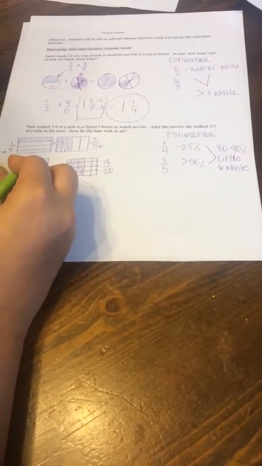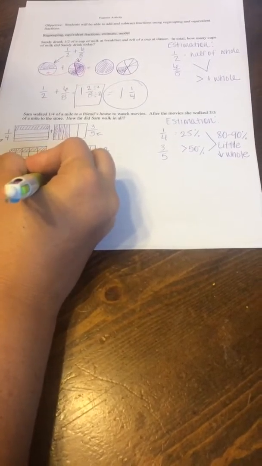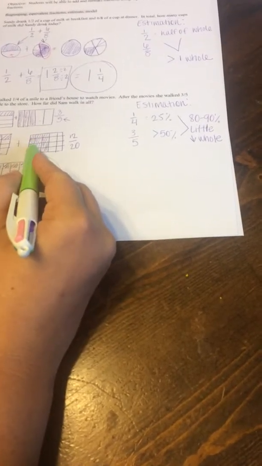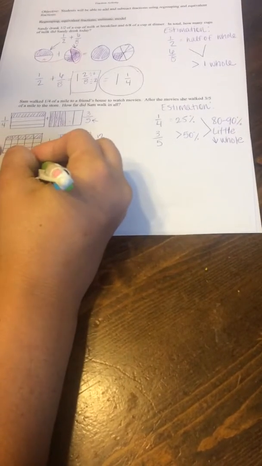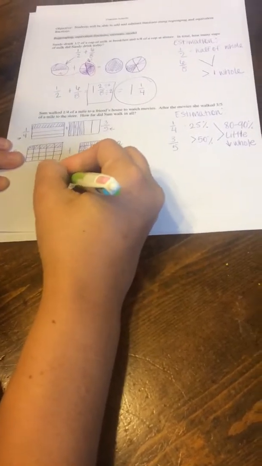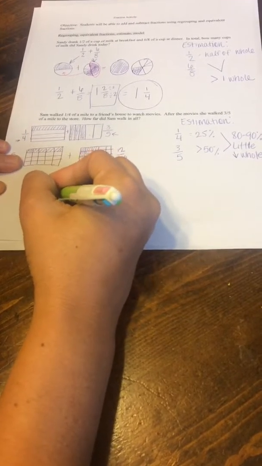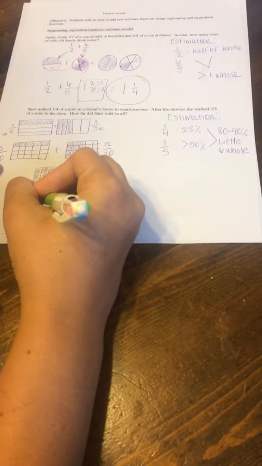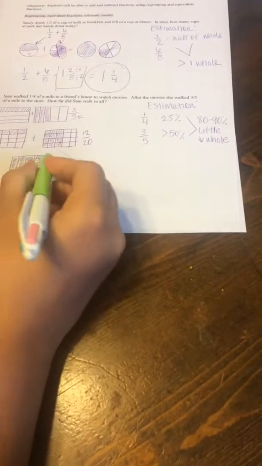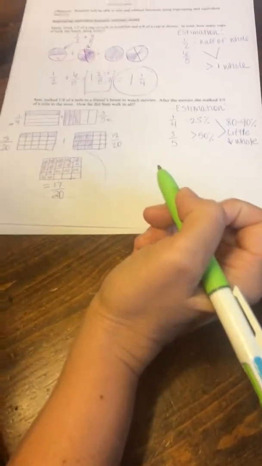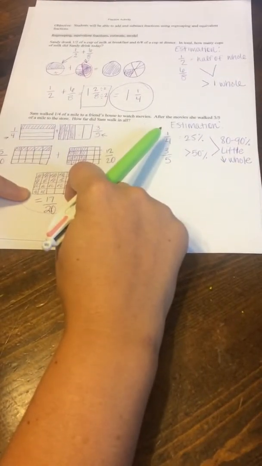So we're going to take 1, 2, 3, 4, 5, and then this one has 3, 6, 9, 12. So this model equals 17 20ths because there's 17 shaded areas and there's 20 as a whole. And that's whenever we regrouped both of these smaller fractions and made it into one whole fraction.